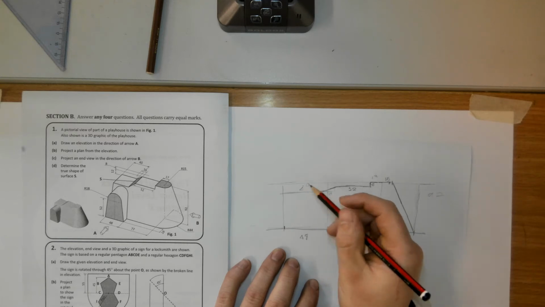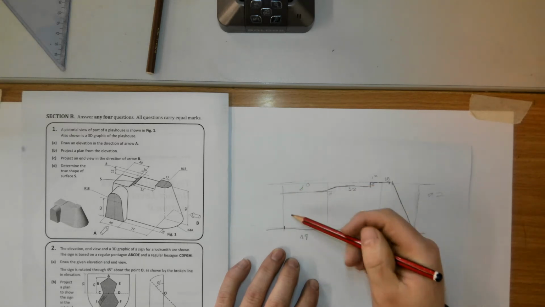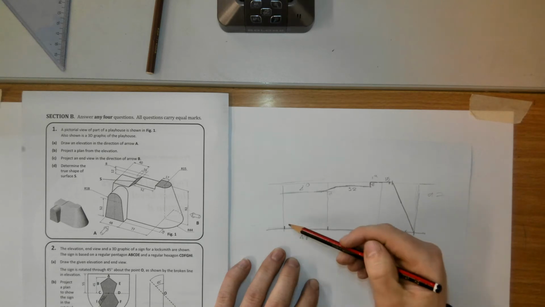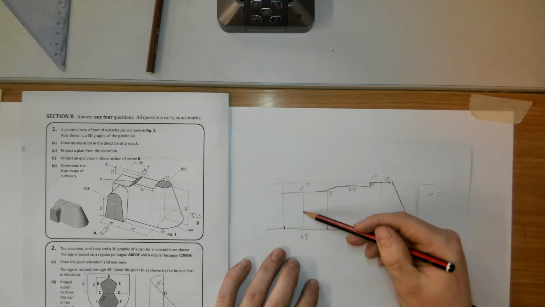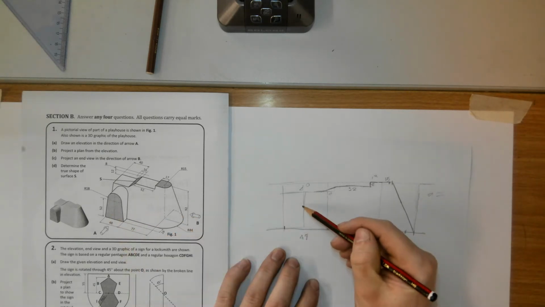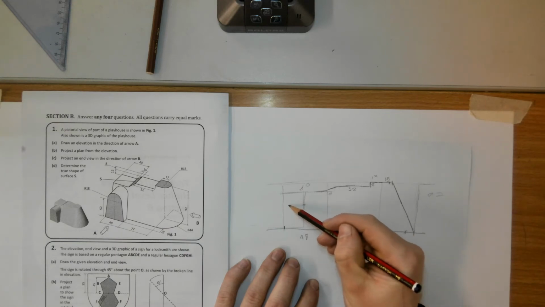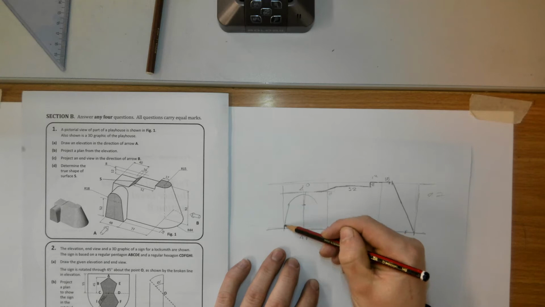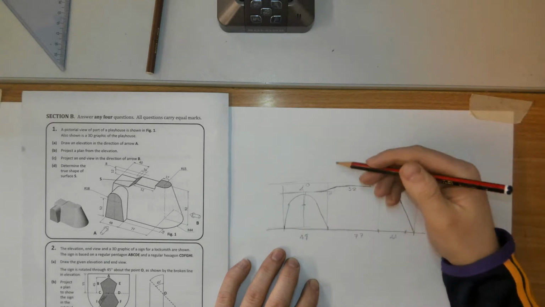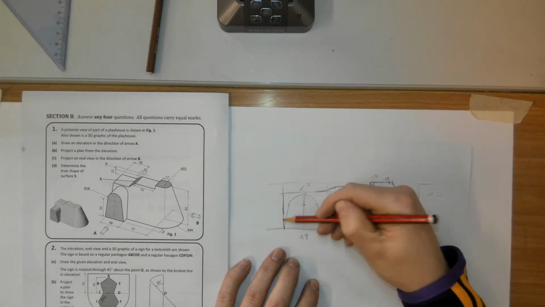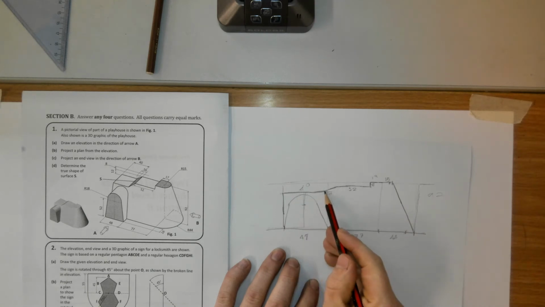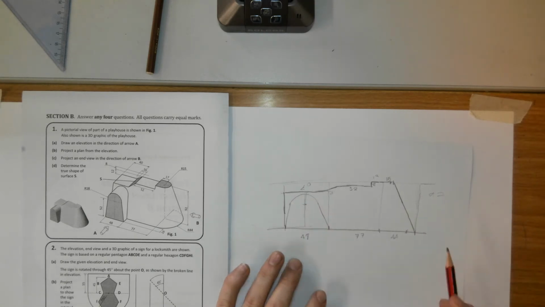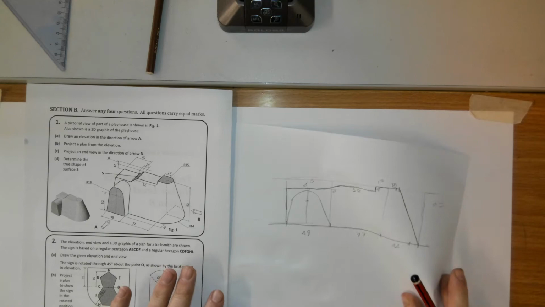So I don't know now, does that line up there? I don't know off the top of my head. Now, center line there. Okay, up 52, radius 18. And there's a sketch of my elevation. Right, so I'm going to start that now.